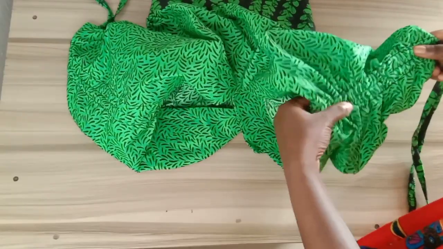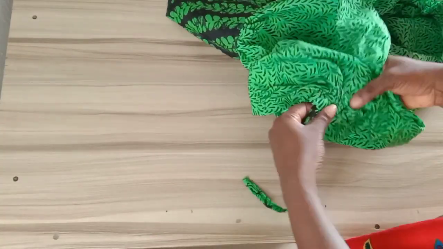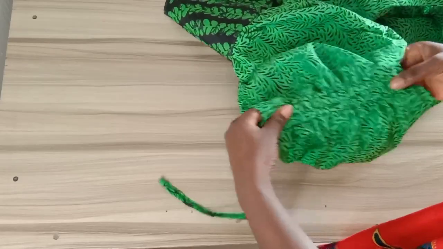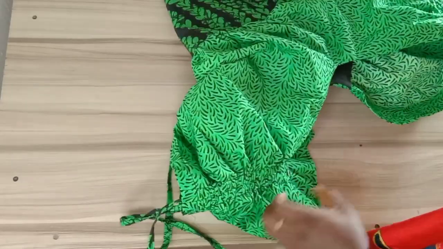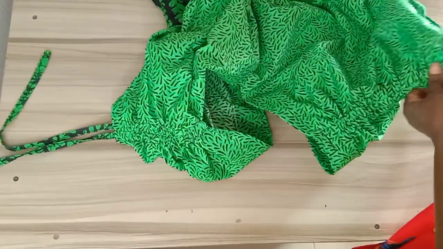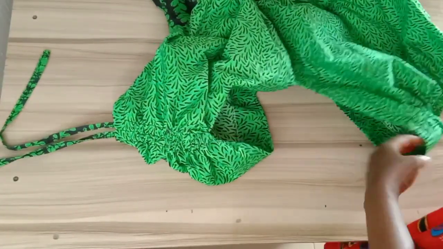So you just drag your sleeve anyhow you want it. Just pull it to your desired shape, and then you are done. The next is to just fix the zipper for this dress and fold the down part.